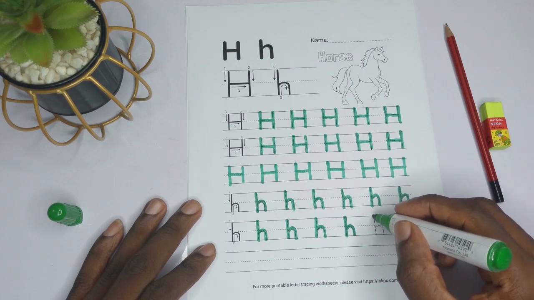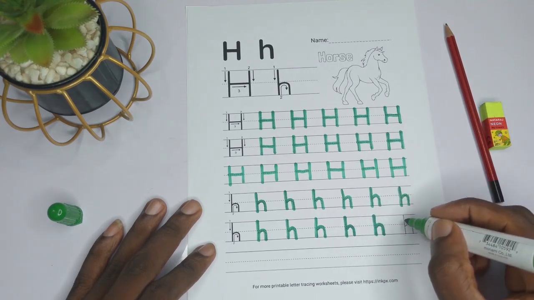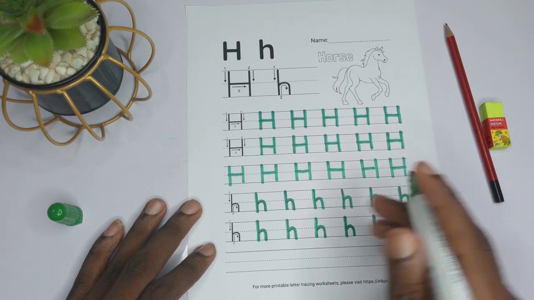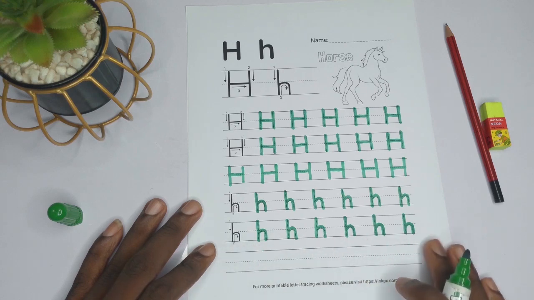Don't worry, with time you get used to it. So nicely, slowly. Okay, all right, very good. So now let's try and write it ourselves at the bottom over here.